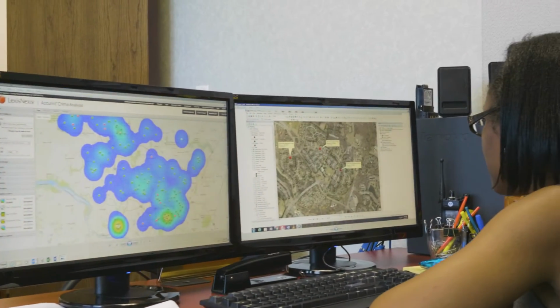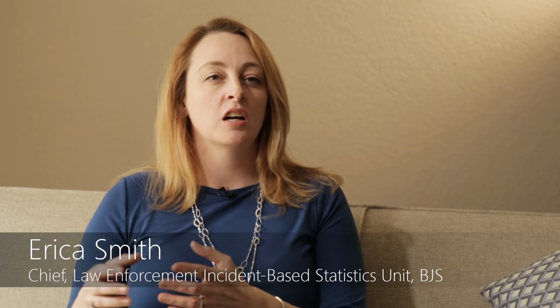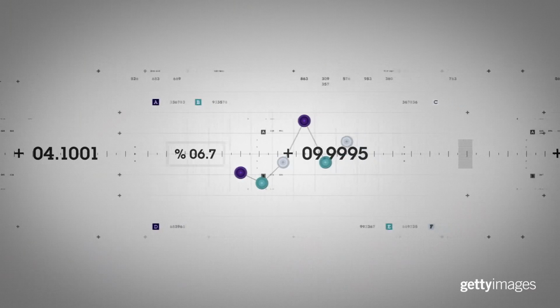So instead of giving a count of the number of rapes in your community, you can really talk about where do these things take place, what time of day do they take place. Do sexual assaults that occur in the evening look different from sexual assaults that occur during the day?